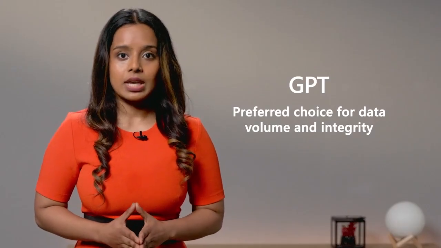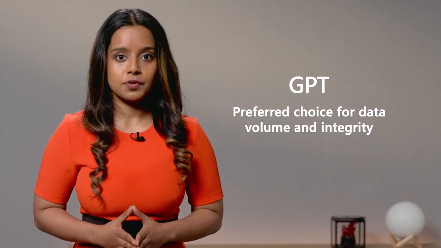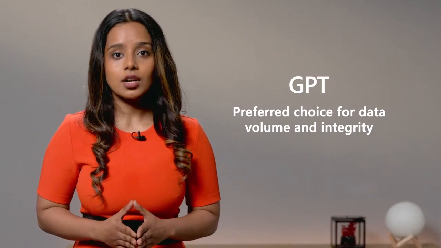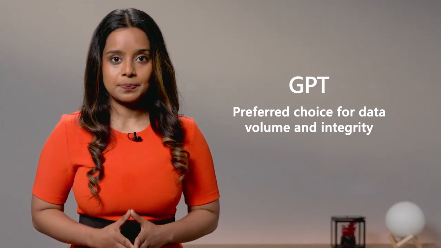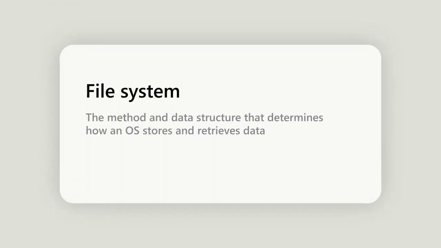This distinction between MBR and GPT is crucial for systems that need to handle large volumes of data or require a higher level of data integrity. Let's move on to file systems. A file system is the method and data structure that determines how an operating system stores and retrieves data. Without a file system, stored information would be one large body of data with no way to tell where one piece of data stops and the next begins.